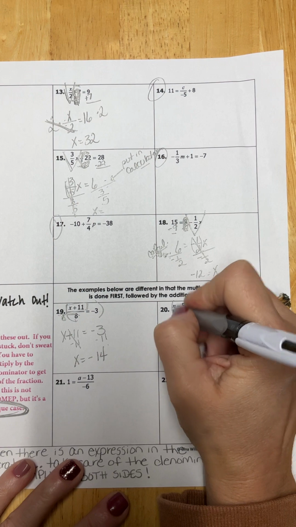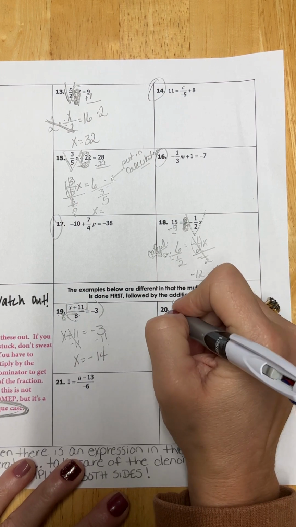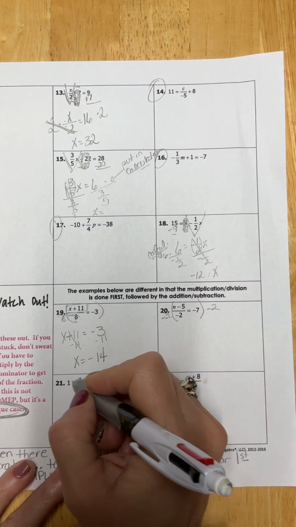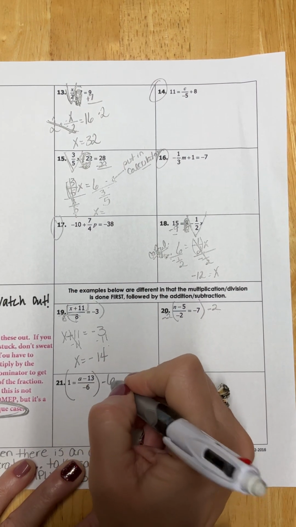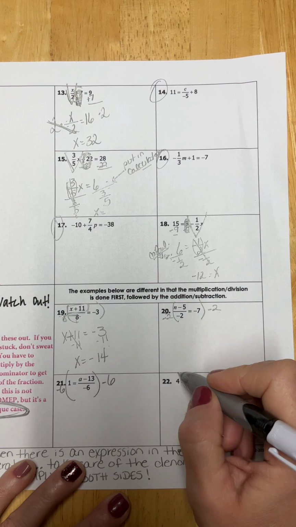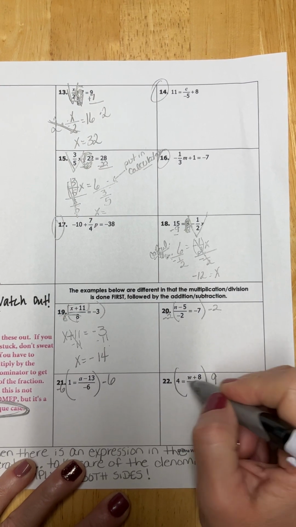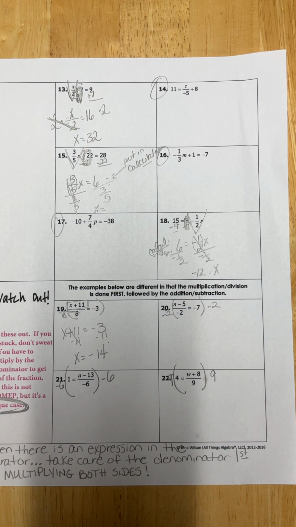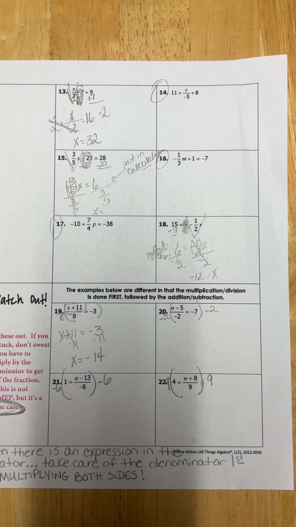This one, before I can do anything else, I'm going to multiply both sides by a negative 2. Right here, I'm going to multiply both sides by a negative 6. Right here, I'm going to multiply both sides by 9. Okay? So I'm going to leave it there for you to finish.